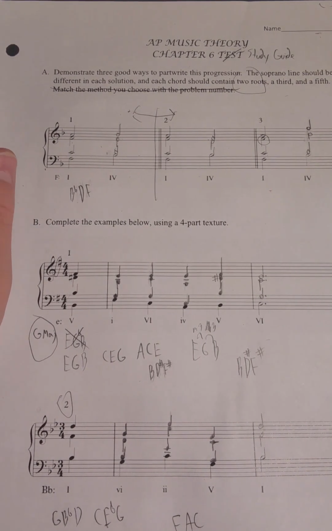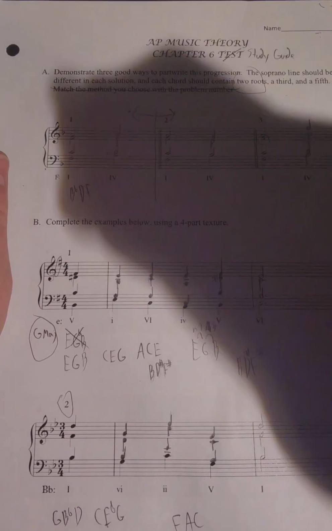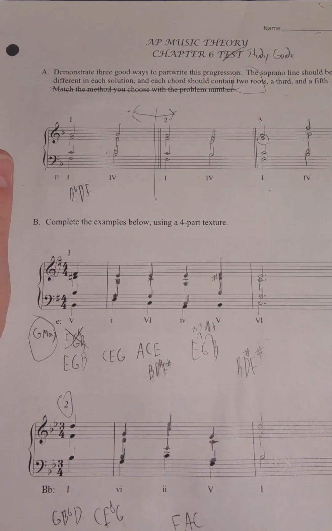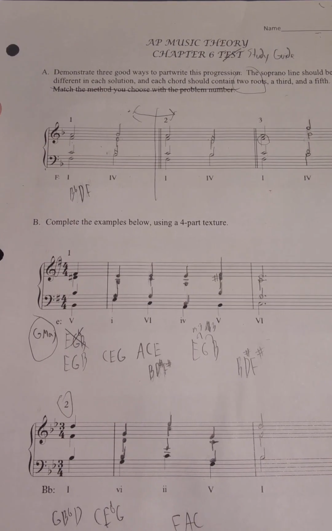So, let me write this in so it's more visible. Yeah, this looks good. So, that's it, basically. So, bye.